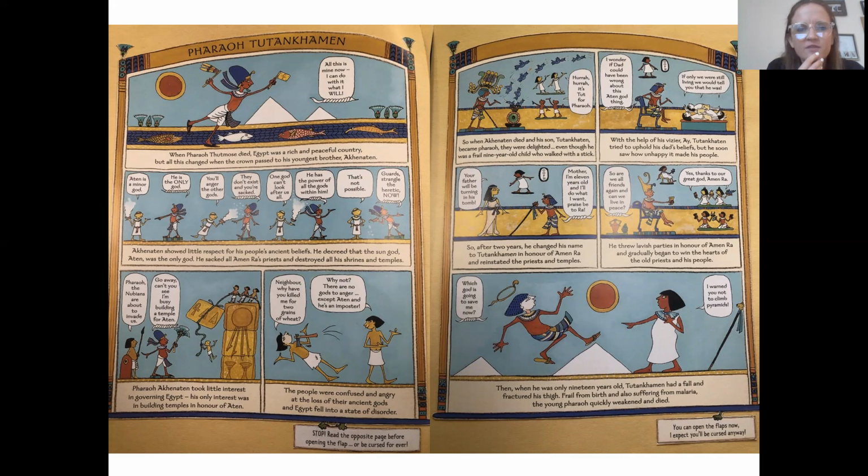Akhenaten showed little respect for his people's ancient beliefs. He decreed that the sun god Aten was the only god. He sacked all of Amun-Ra's priests and destroyed all his shrines and his temples. Aten is a minor god. He is the only god. You'll anger the other gods. They don't exist, and you're sacked. One God can't look after us all. He has the power of all the gods within him. That's not possible. Guards, strangle the heretic now.